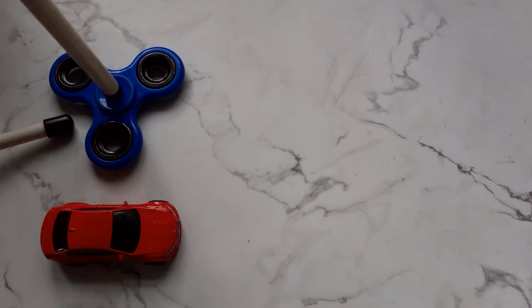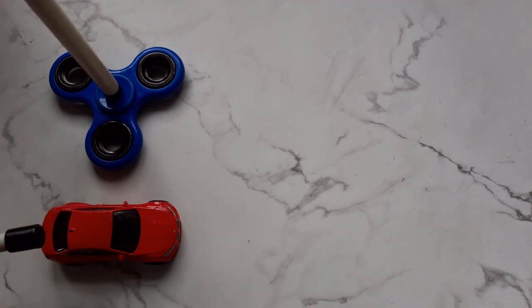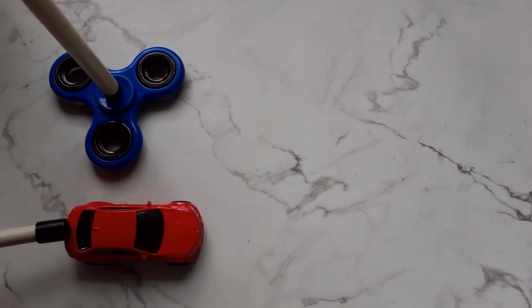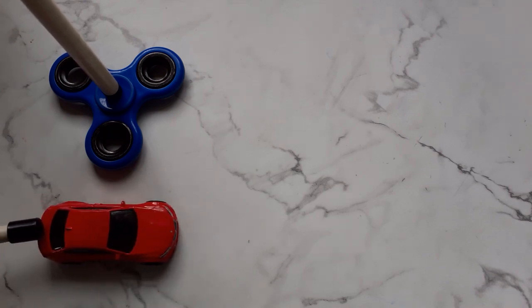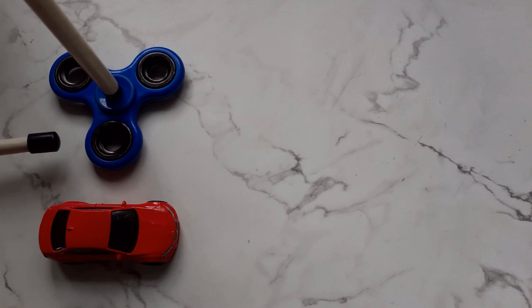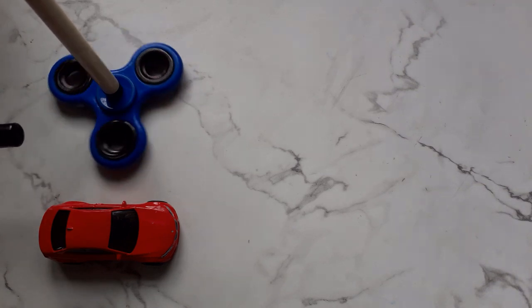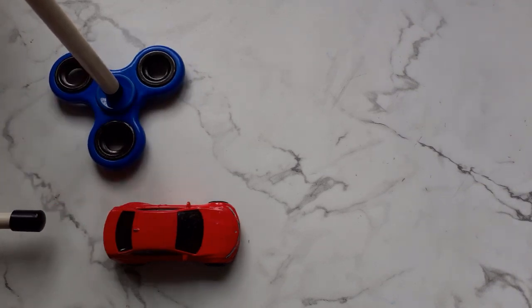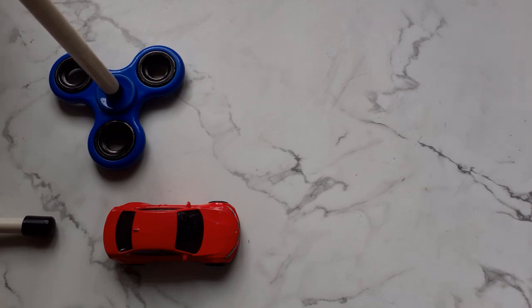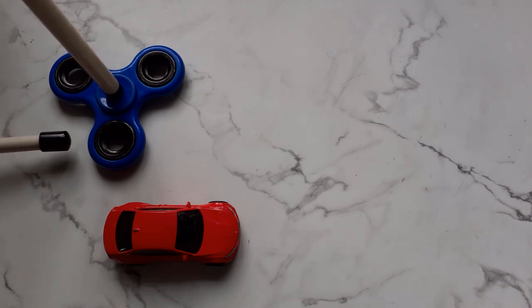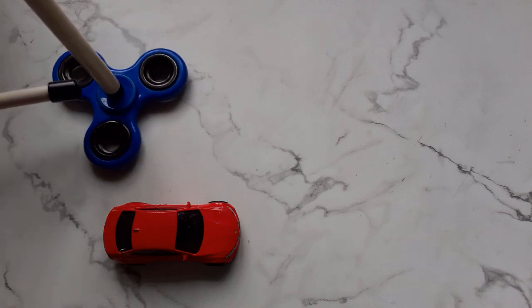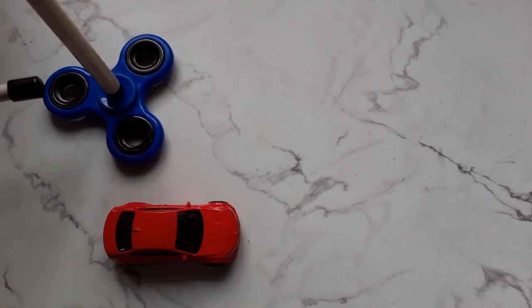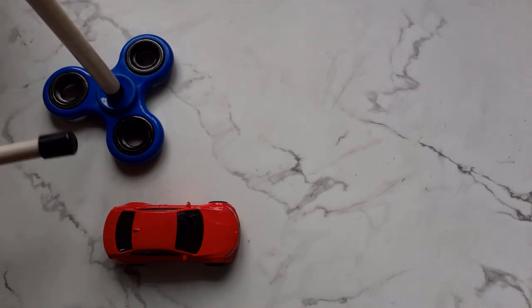Now, here the spinner is an object which is fixed at its center, whereas the car is free to move, not fixed at any point, right? Now I am going to apply force of equal magnitude to both the objects and in the same direction. What did you observe? We observed that on applying force, the spinner started moving around this fixed point. So such a motion is called rotational motion.